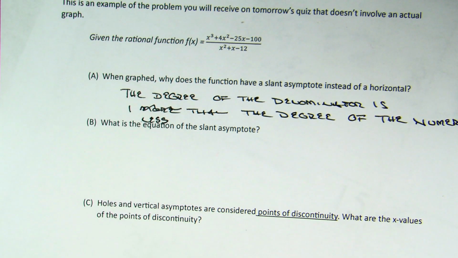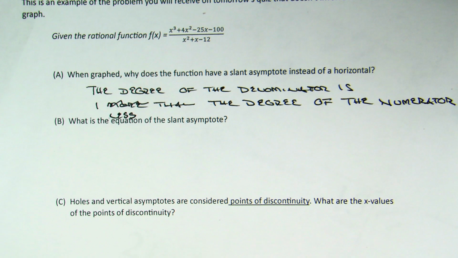Seem good? All good? That's exactly what the answer looks like tomorrow. There's no change. So part A tomorrow looks just like that. When graphed, why does the function have a slant asymptote instead of a horizontal? Everybody good? All right. Part B, what is the equation of the slant asymptote?